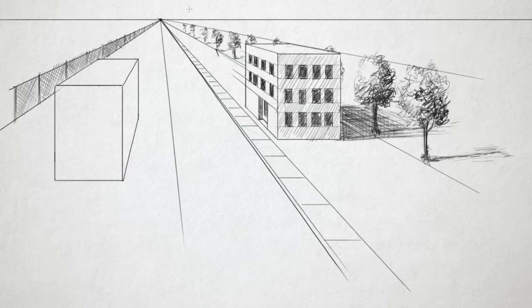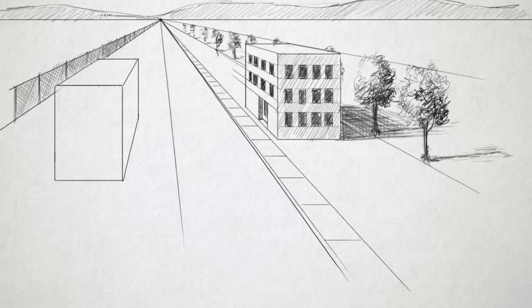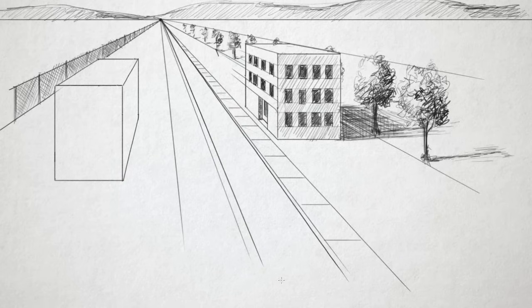And to make the background feel a little less flat, we'll just put a simple little mountain range way off in the distance here with just a couple of simple lines, and then we'll add just a bit of shading there.